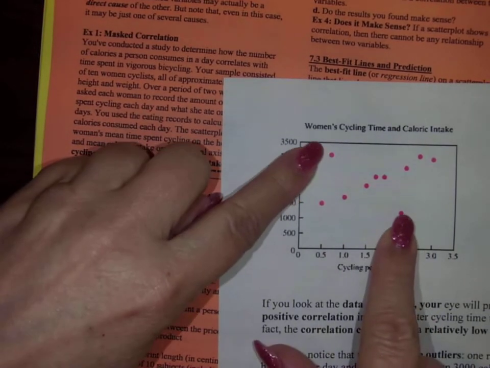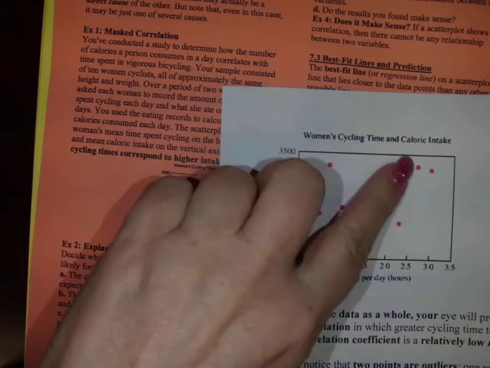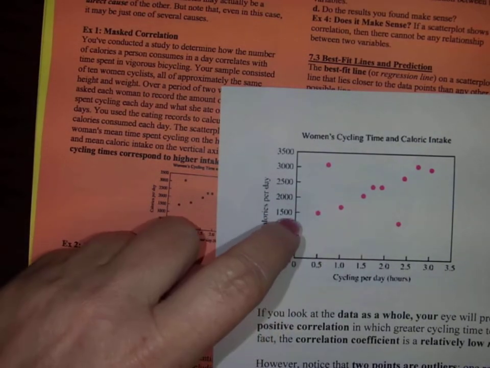We've got a couple that are sitting out here, and then we've got this one. If we look at the data as a whole, your eye will probably tell you there's a weak positive correlation in which greater cycling time tends to go with higher caloric intake. In fact, the correlation coefficient here is only 0.374, so that's kind of low.